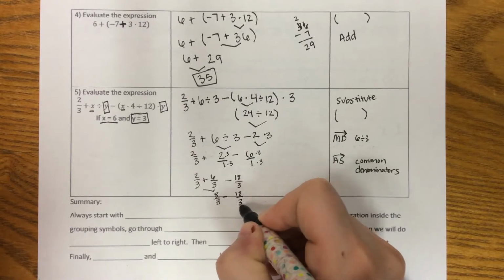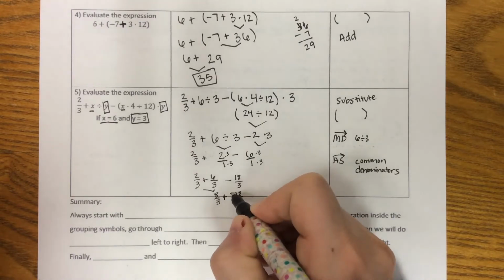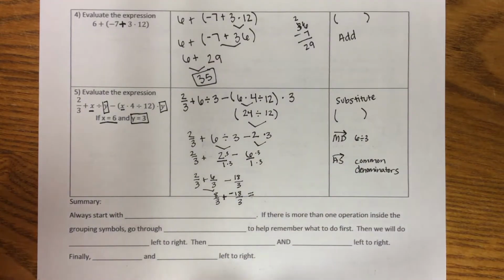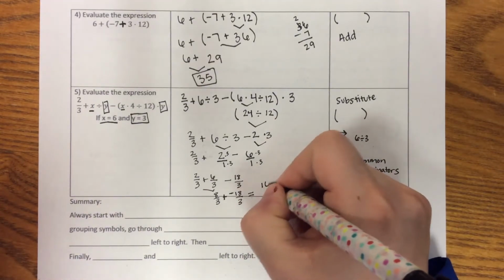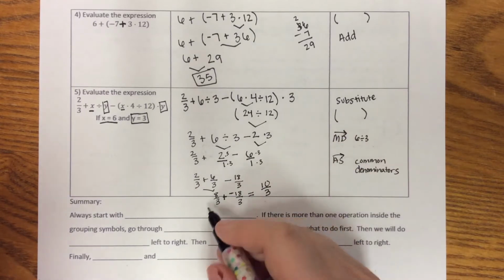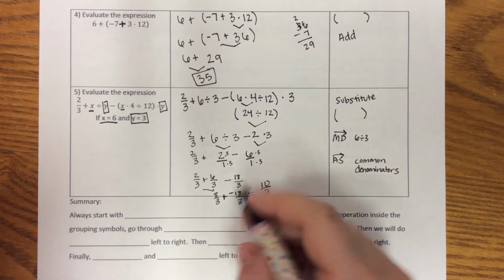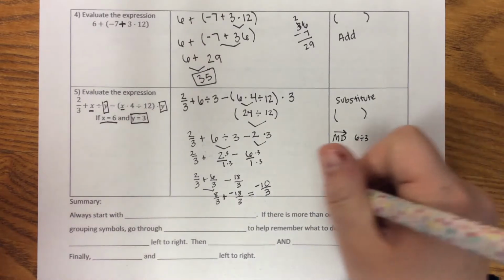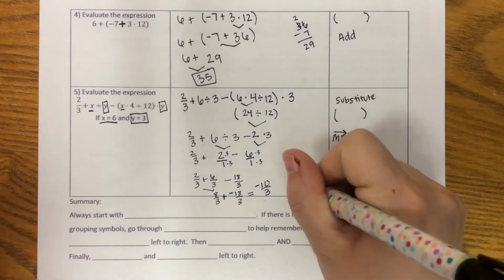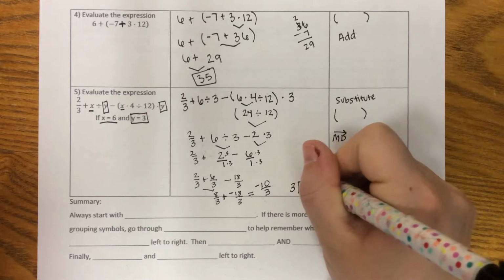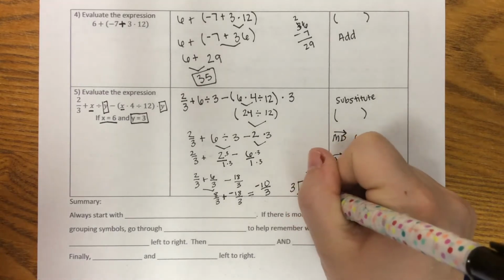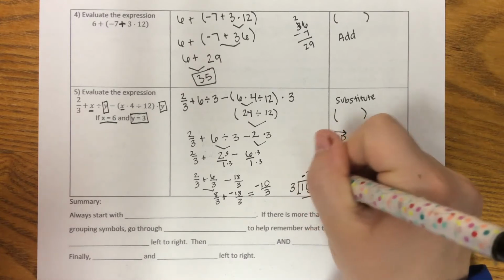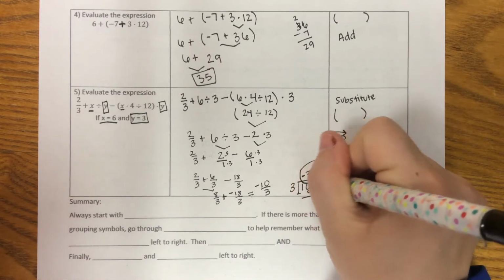So I'm going to change that subtracting to adding the opposite, so negative. With a positive and negative, I subtract. 18 minus 8 is 10 over 3. Keep the denominator and have more negative, so negative 10/3. And then write it as a mixed number. So 10 divided by 3. 3 goes into 10 3 times. Subtract 9. That would be 1. So it's going to be negative 3 1/3 is my final answer.